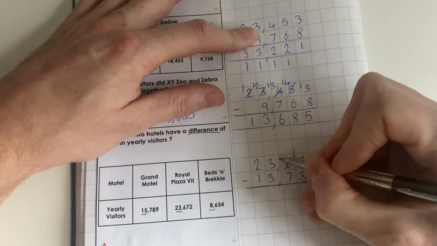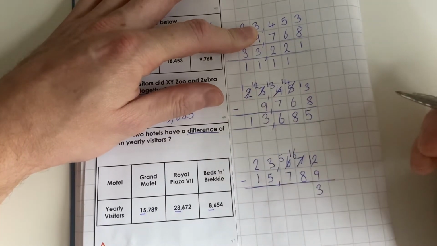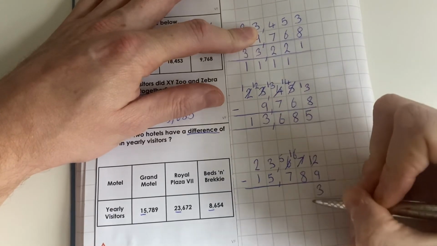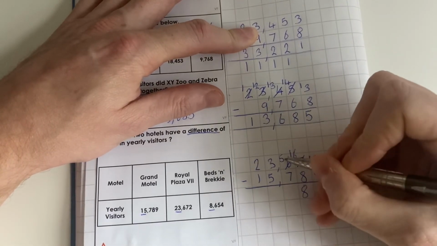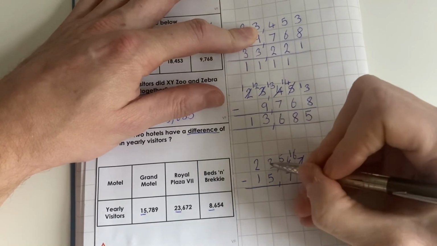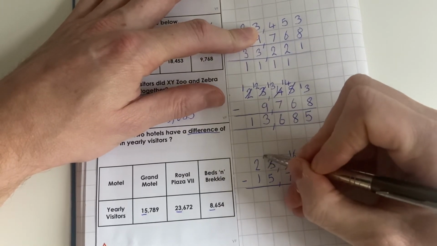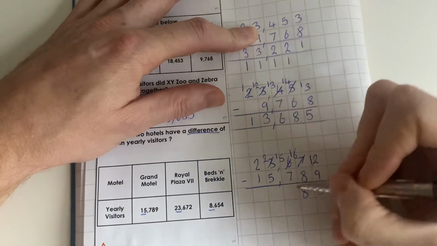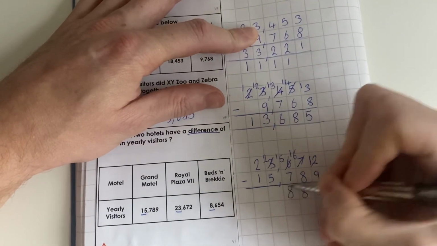So we exchange again, turn the 6 into a 5, and then we put a 1 in front of the 6. So we've got 16 take away 8, which equals 8. 5 take away 7, we cannot do because 7 is greater than 5. So we exchange again. 3 becomes a 2, and the 1 goes in front of the 5 to make 15. 15 take away 7 equals 8.